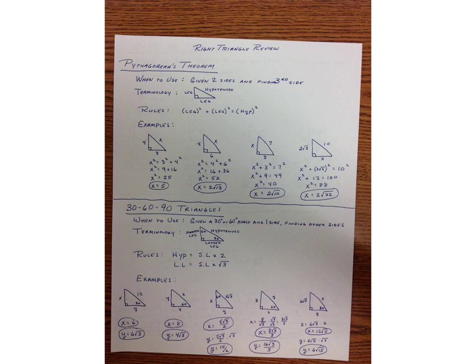Then you can follow in the second one. We are given a 60-degree angle marked. The short side is 4. So what we can do is find the hypotenuse. We can just double that using our formula, short leg times 2. So 4 times 2 is 8. So x would be 8. Take the short side times radical 3. 4 times radical 3. So y is 4 radical 3.